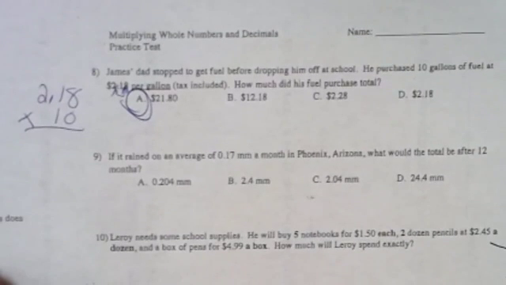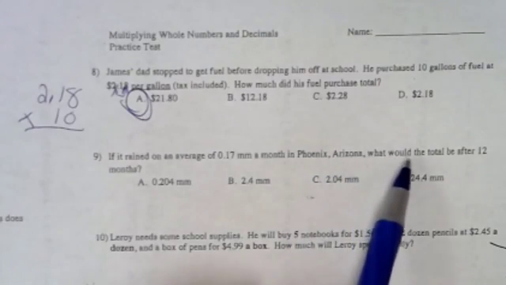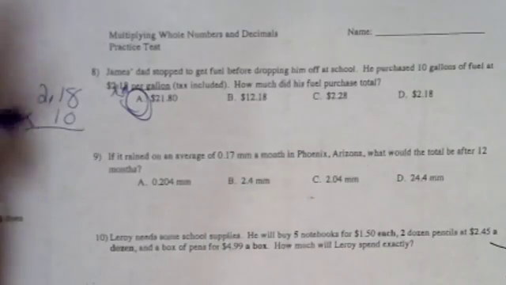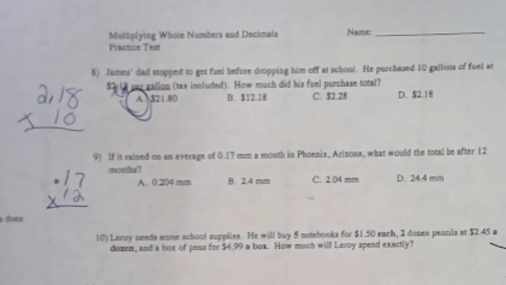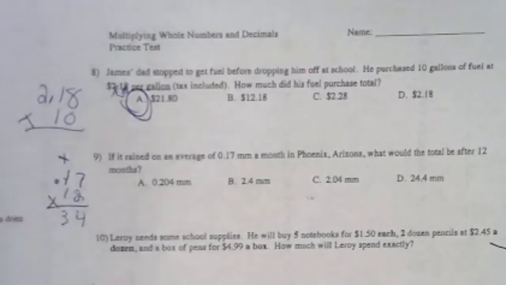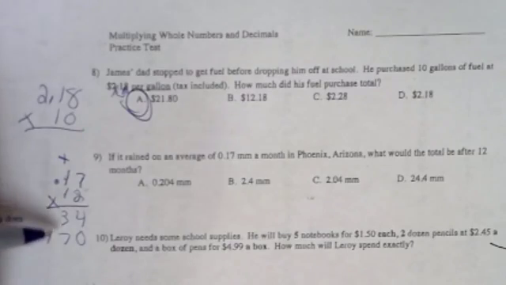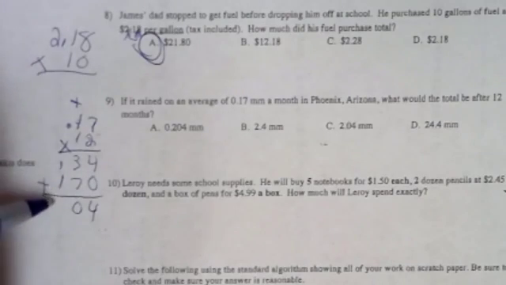If it rained on average of 1700 millimeters a month in Phoenix, Arizona, what would the total be after 12 months? So we're going to multiply 1700 times 12. We're going to ignore the decimal and pretend it's just 17 times 12. 2 times 7 is 14. 2 times 1 is 2. Plus 1 more is 3. We put a 0 when we scoot over to our tens digit. 1 times 7 is 7, and 1 times 1 is 1. We add our partial products. 4, 10, 2. There are 2 decimal places in our answer, so there should be 2 in our product.